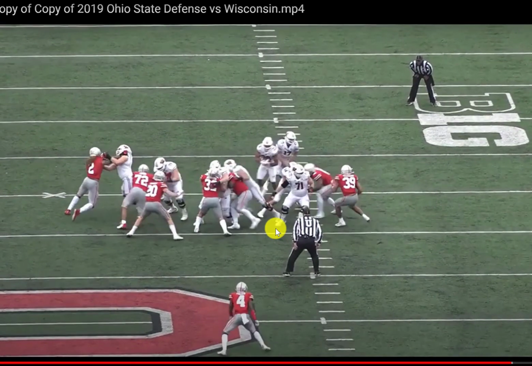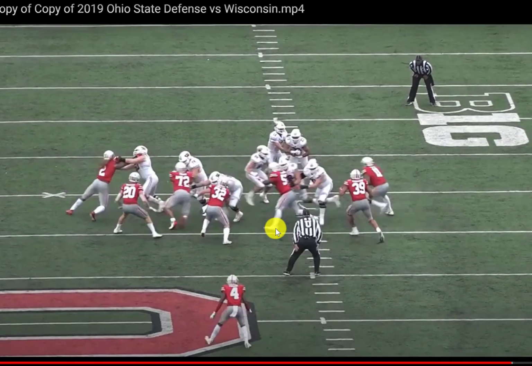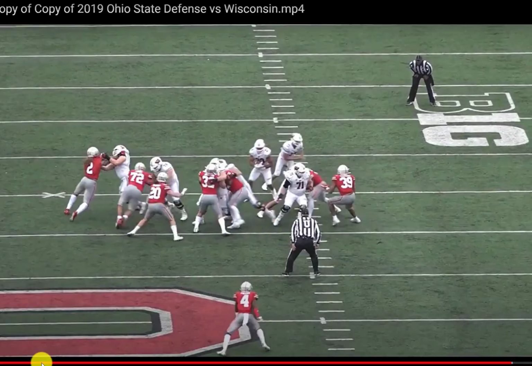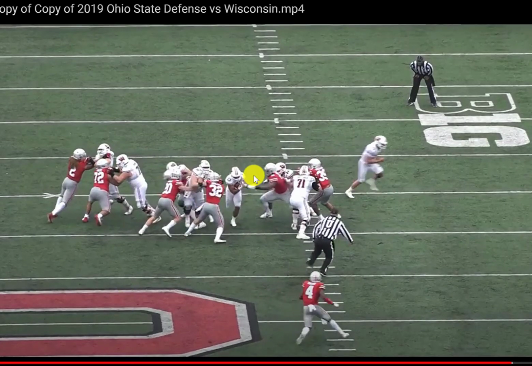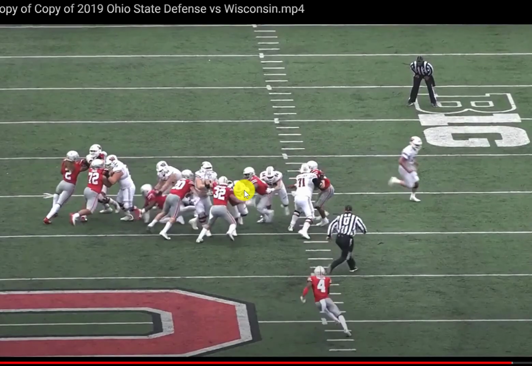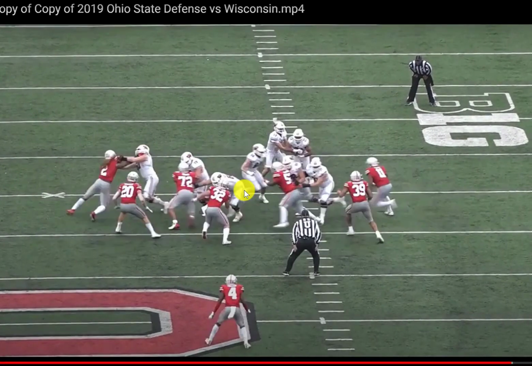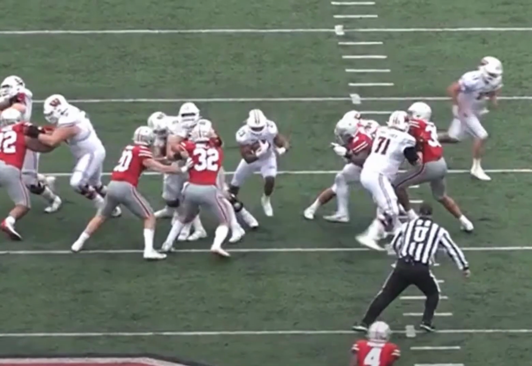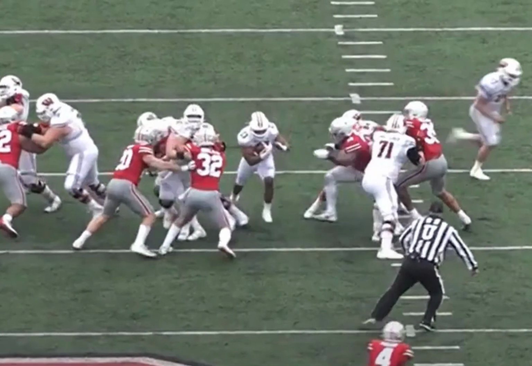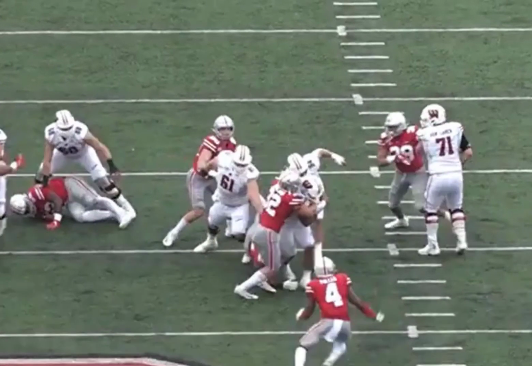We'll see here, this is Jonathan Taylor. Uses a nice speed cut, and we see 32 is able to reach that arm out. See how Taylor gets the ball to the middle of his body. From a ball security standpoint, we want a wrist above our elbow. We want that elbow in nice and tight, and we want the ball right underneath our chin pulled tight to our body. We see 32 reach that arm out, and you see how Taylor is going to use that ball side shoulder and almost punch that arm with that ball side shoulder.